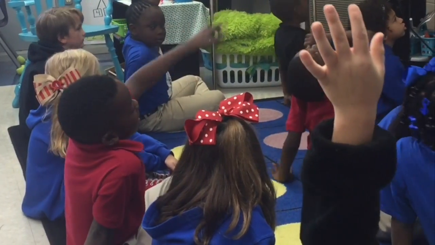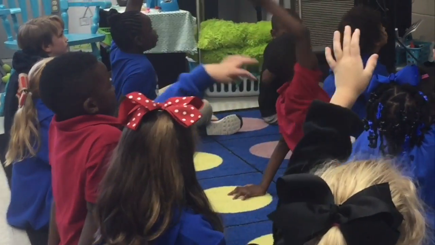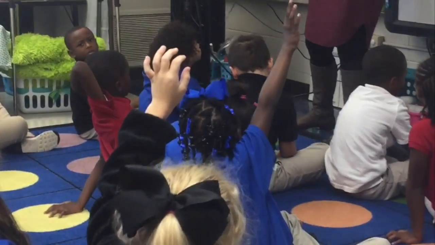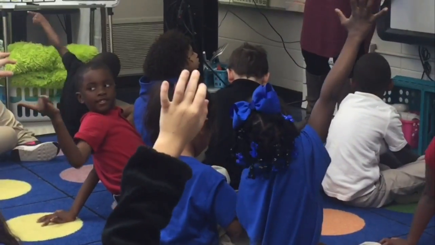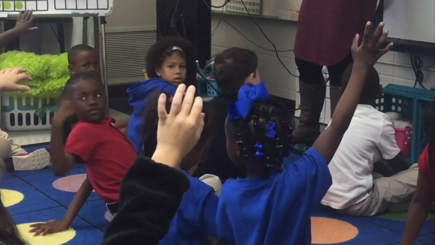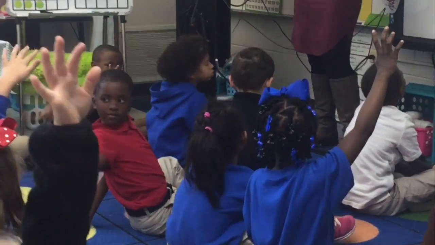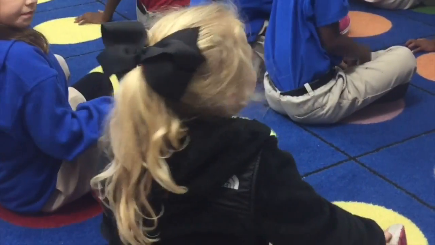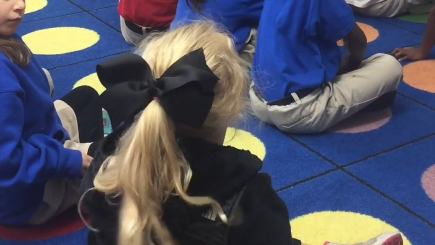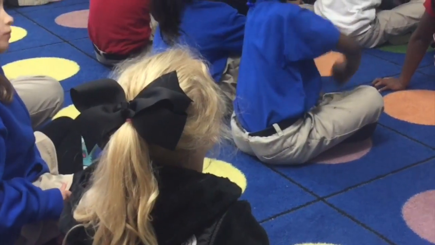When we do calendar, we count the numbers. Oh, good job. When we do calendar, do we say our numbers in order? Yes. Would it make sense to say 10, 40, 20? No, so we have to do that in order. Addison? Make sure that we follow the rules in order. Good. Follow the rules in order.